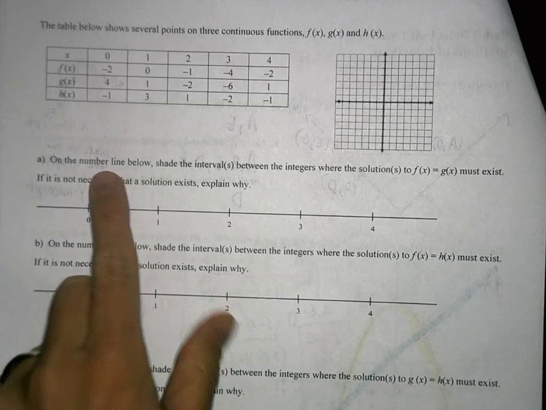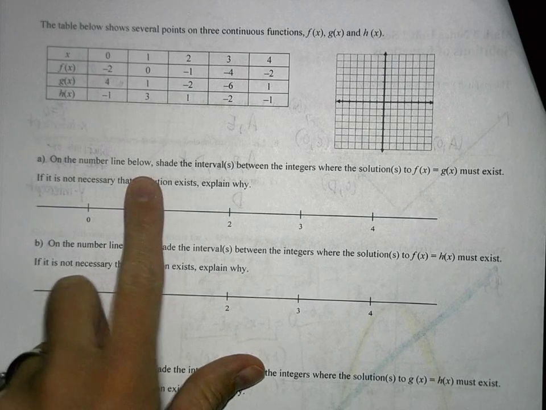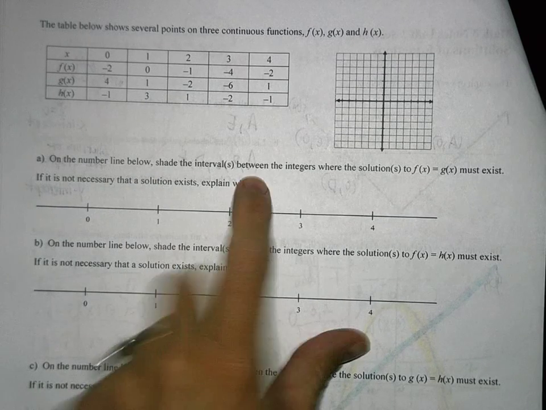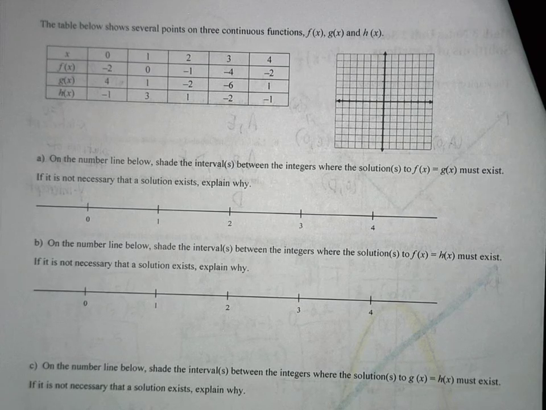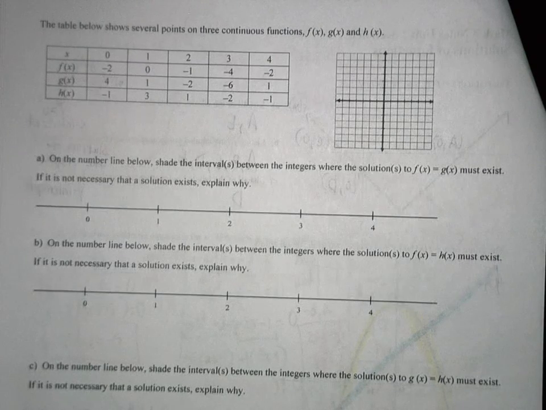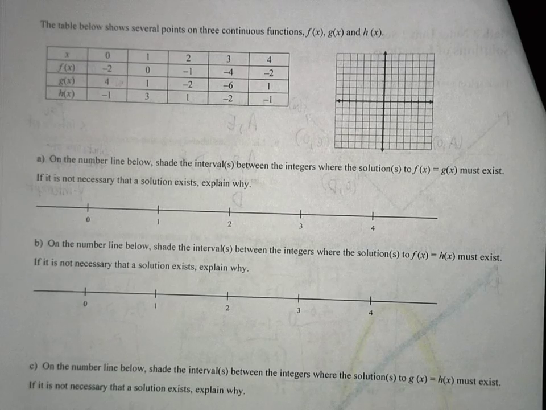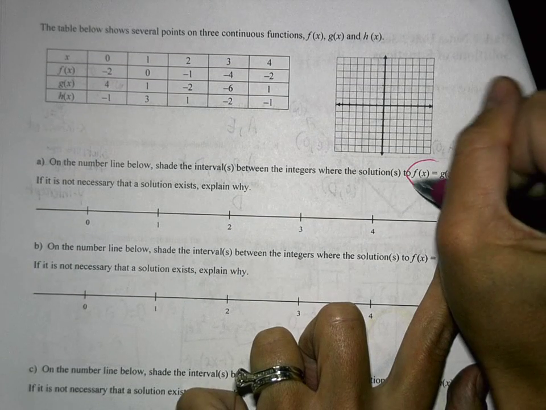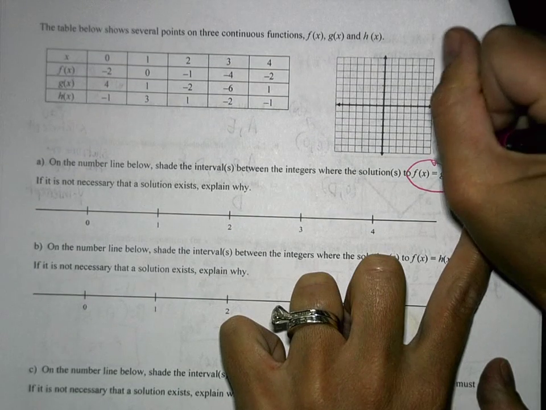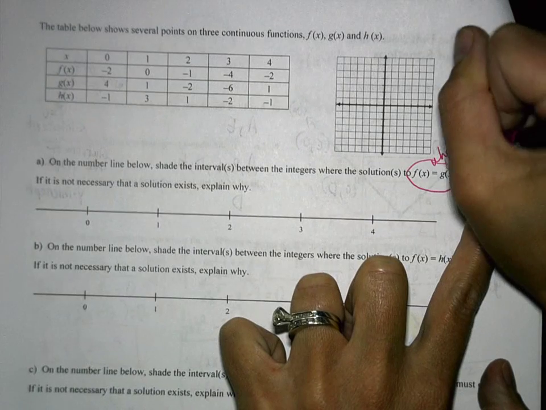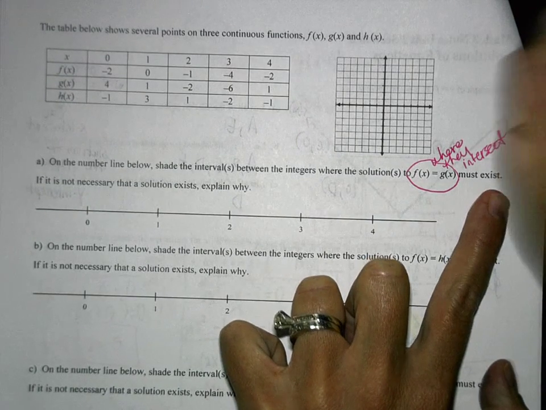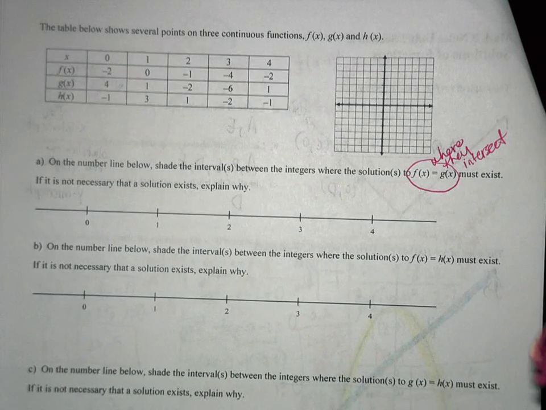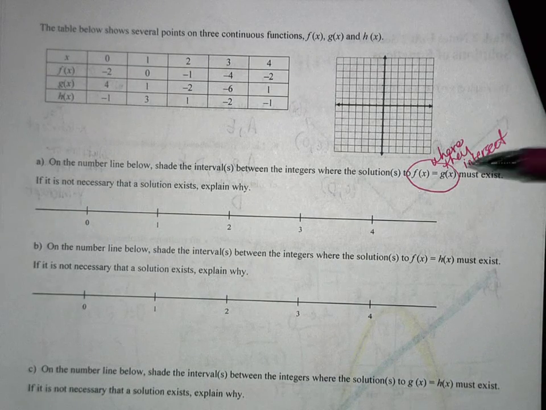We're going to start with A. It says, on the number line below, shade the intervals between the integers where the solutions to f of x equals g of x. Based on what we just learned, f of x equals g of x means what? Where they intersect. Very good. So it says where f of x equals g of x must exist.